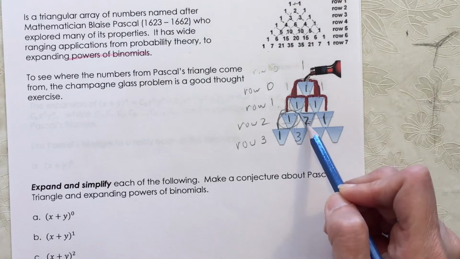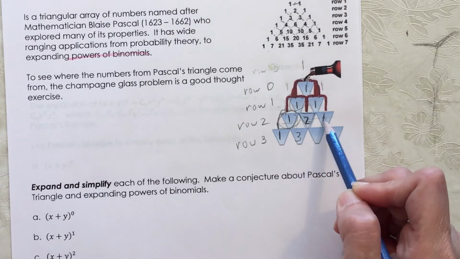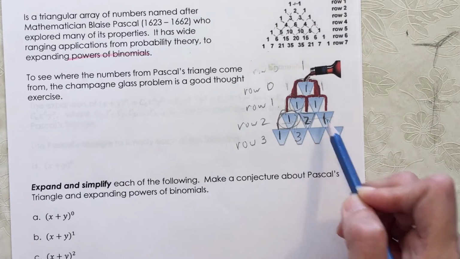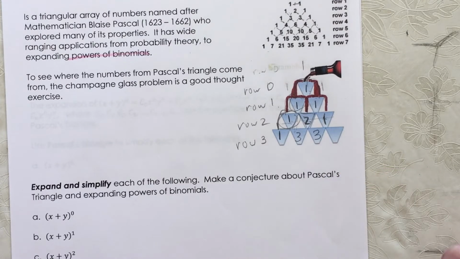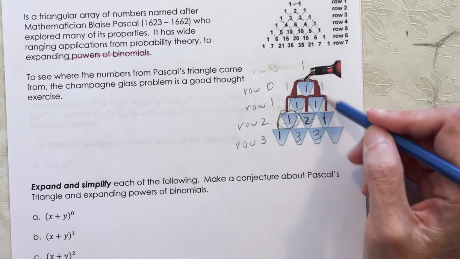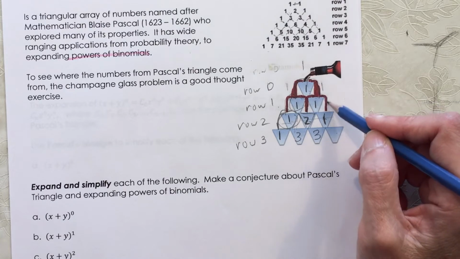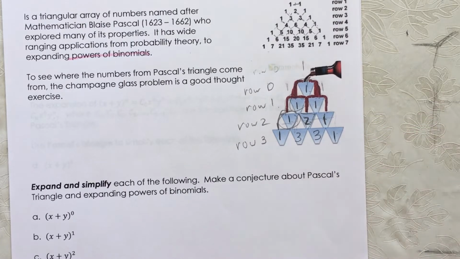Same with this one. It can either come from this cup or this cup. 2 ways to get into this one, 1 way to get into that one, so 3 ways to get into this one. And here, to get into this last cup, I would have had to go down, down, down. Only 1 way to do that. And you can keep adding rows.